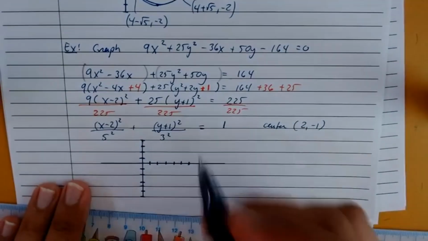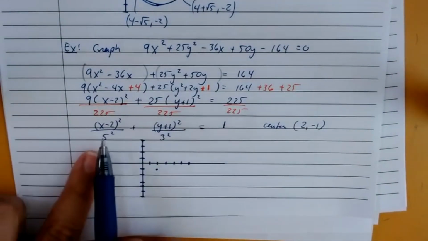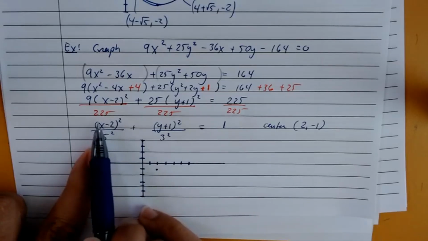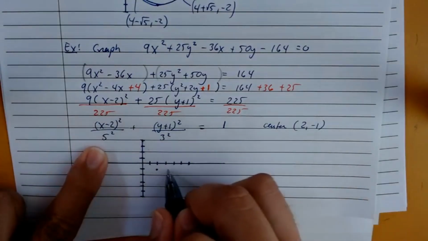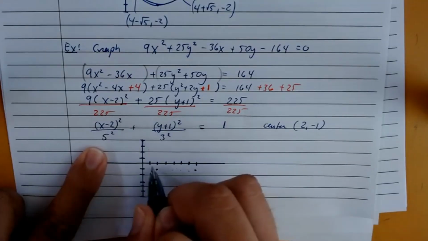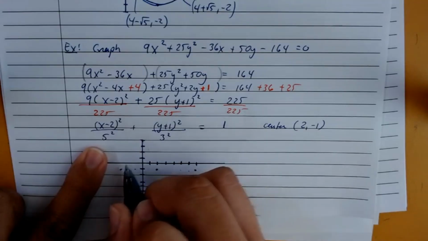Our center is 2, negative 1. So 2 to the right, down by 1. That's the bigger number out of our denominators, so that's going to be our a. So that means that our major axis will travel parallel to the x-axis 5 steps. 1, 2, 3, 4, 5. And left 1, 2, 3, 4, 5.